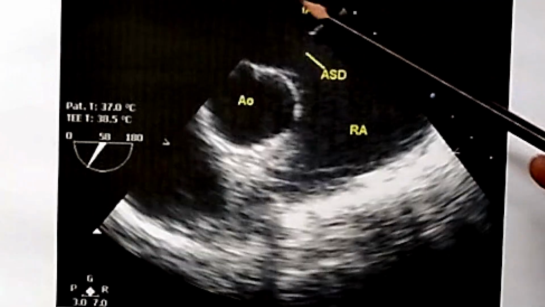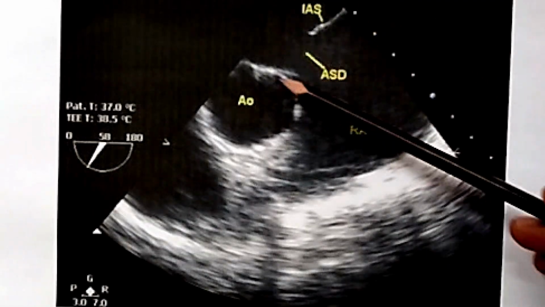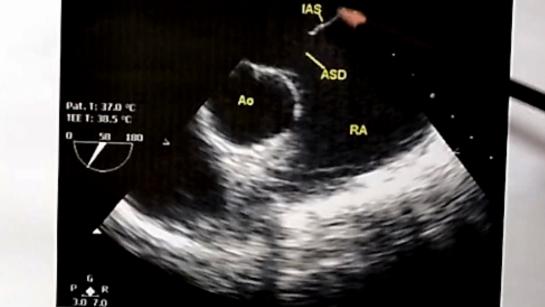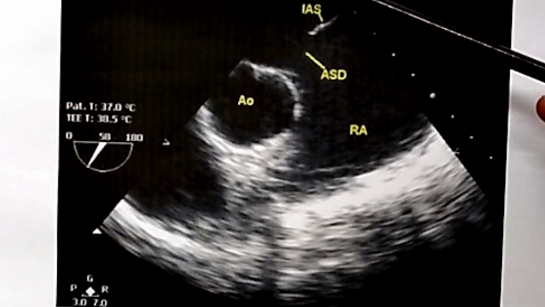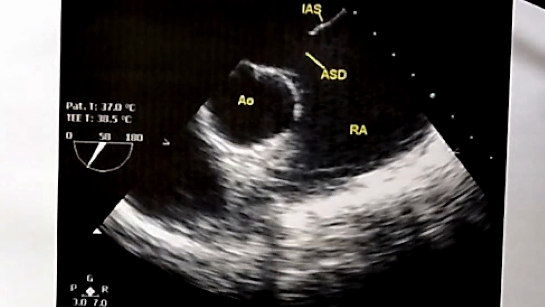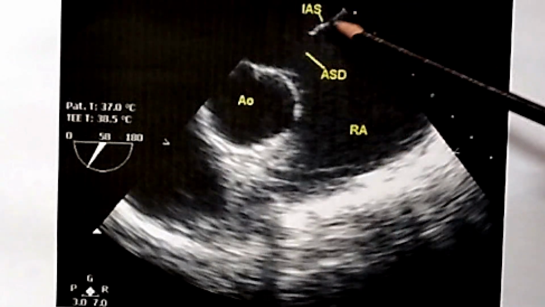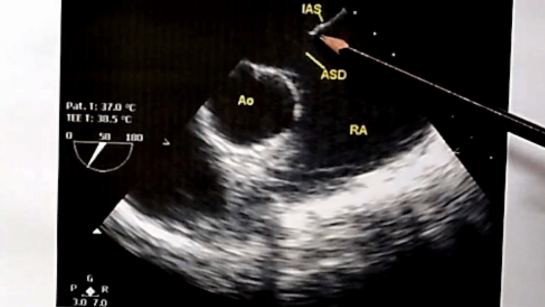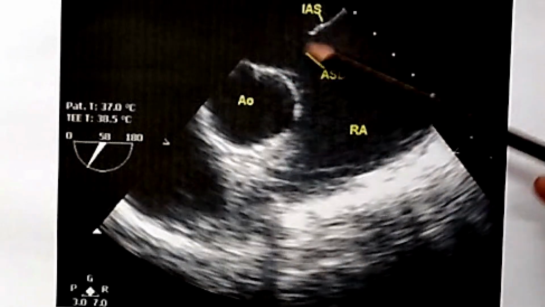And the probe will be here. This is the aorta cross section. This is the interatrial septum, because the probe is in the esophagus just near the left atrium. This is the right atrium. This is part of the interatrial septum and the aorta. And this is the atrial septal defect.